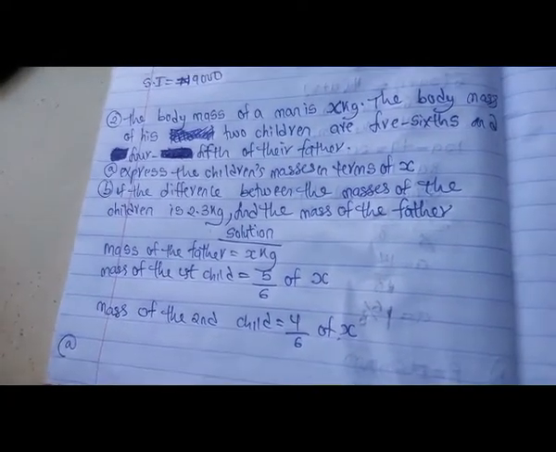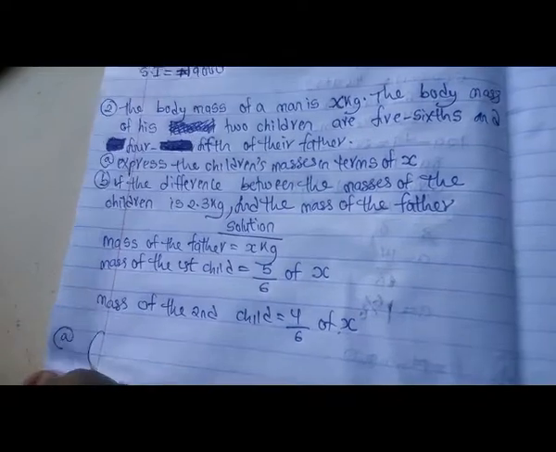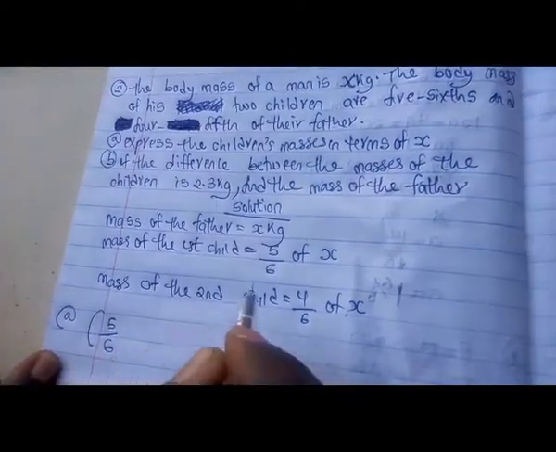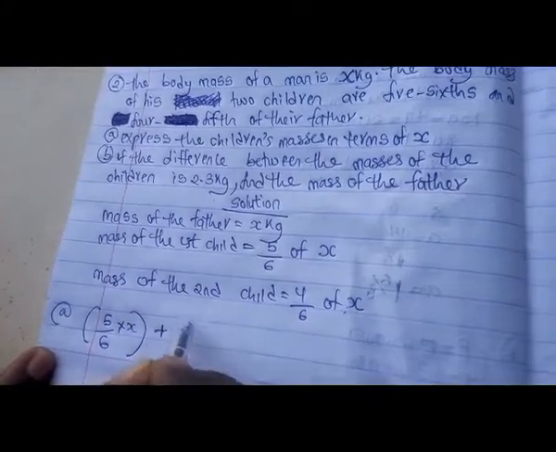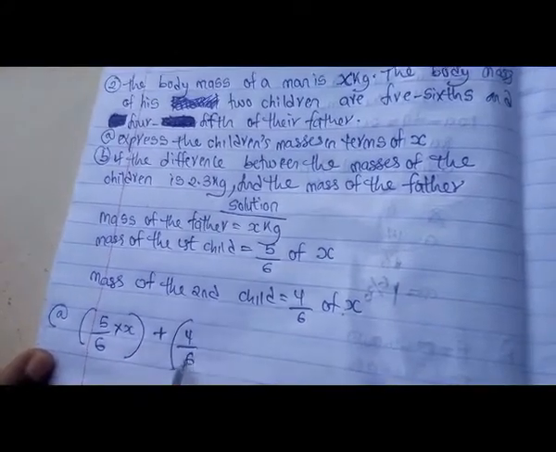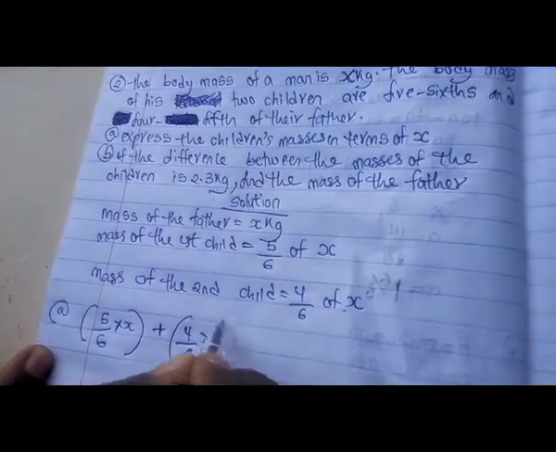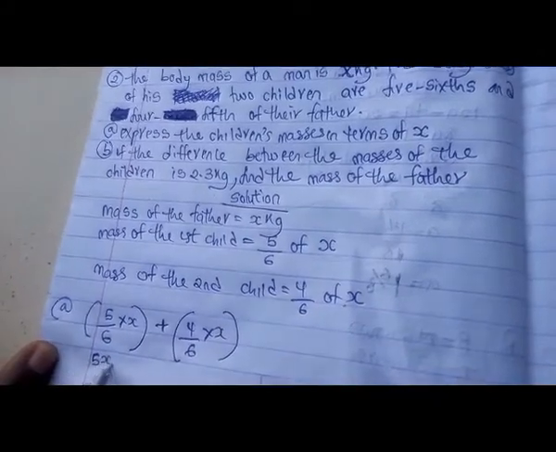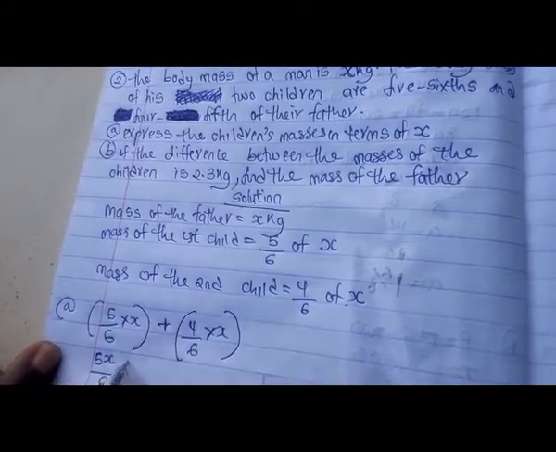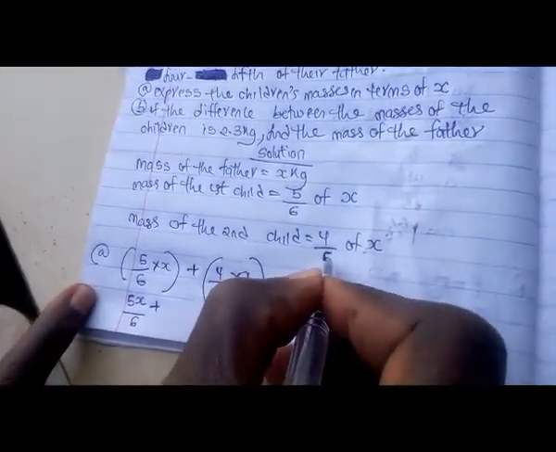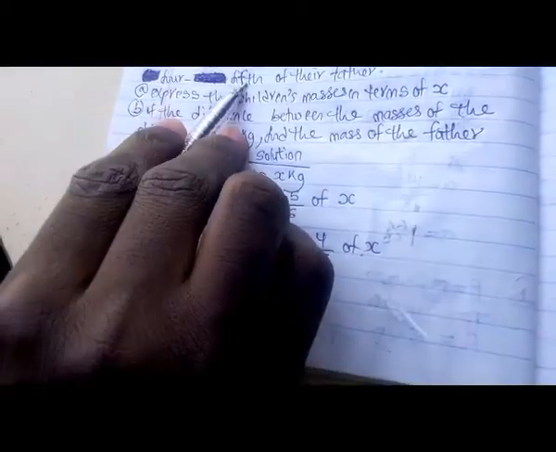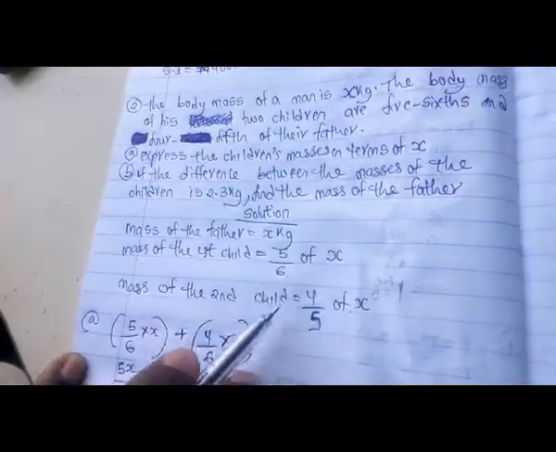So 2a says express the children's masses in terms of x. Therefore, we need to add the children's masses together. That's 5/6 times x plus 4/6 times x. Sorry, it's 4/5 of their father, not 4/6.